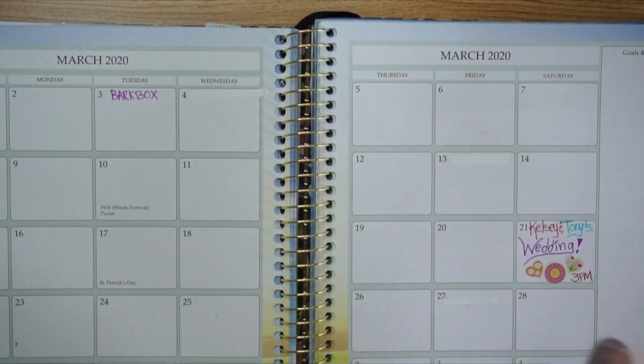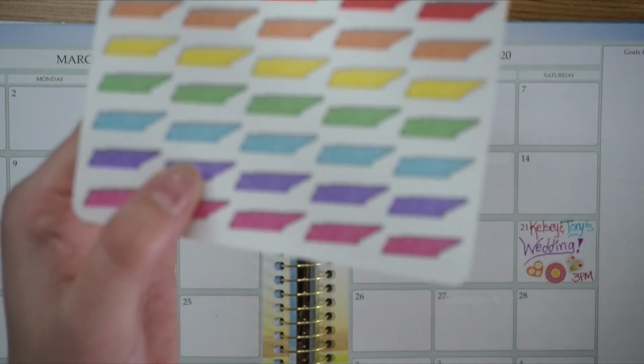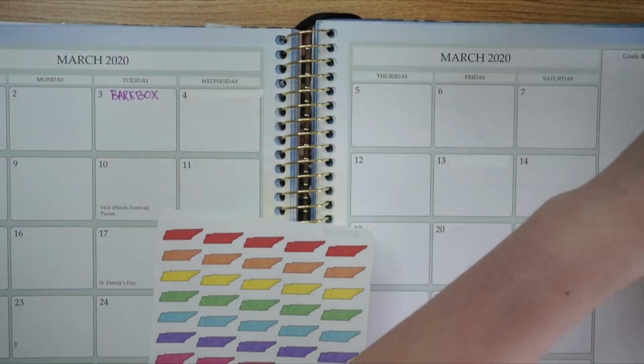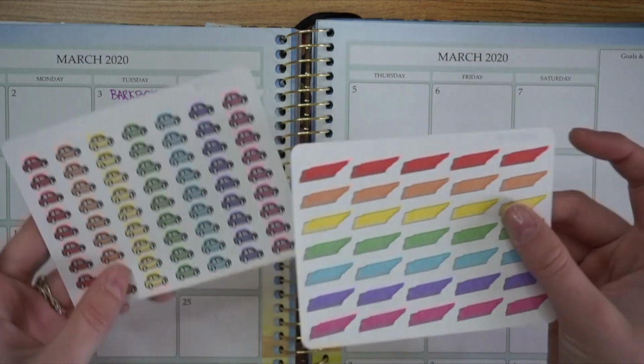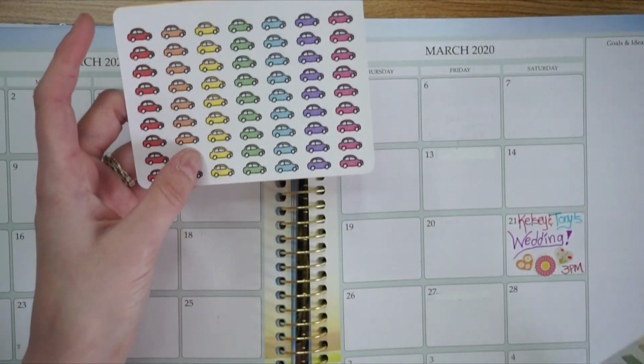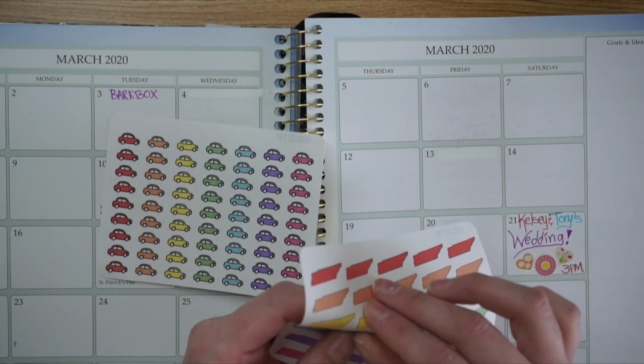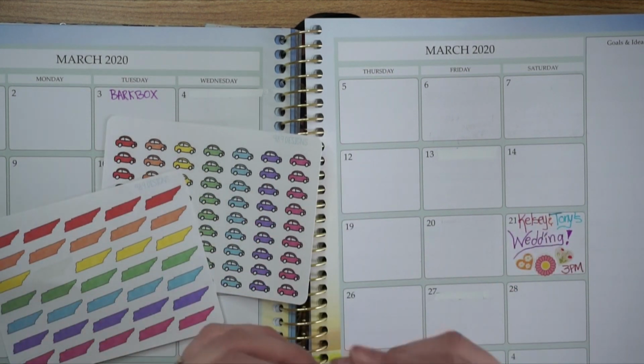So we got that. In the first week of March, I'm actually going to go home from Wednesday to Sunday, and I am so excited about it. I'm going to use these stickers. Now let me find my little cards. I really am in the mood to do a red Tennessee sticker.